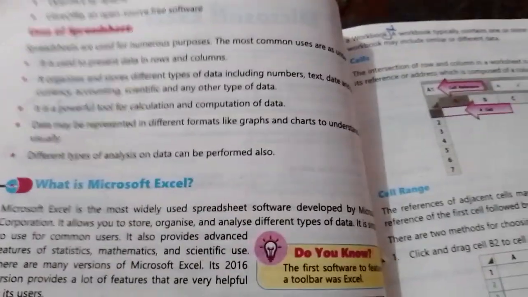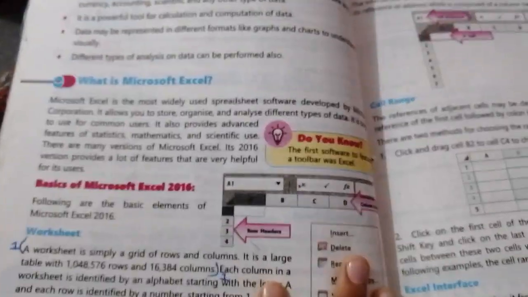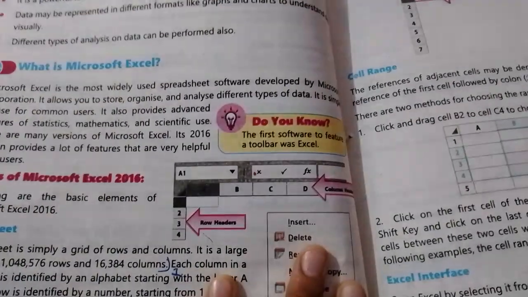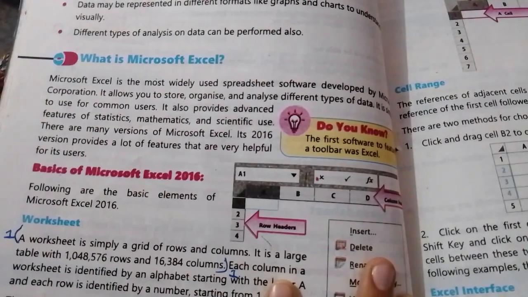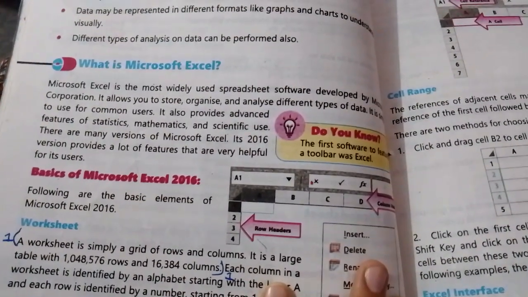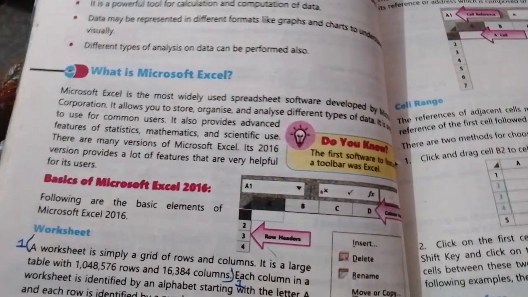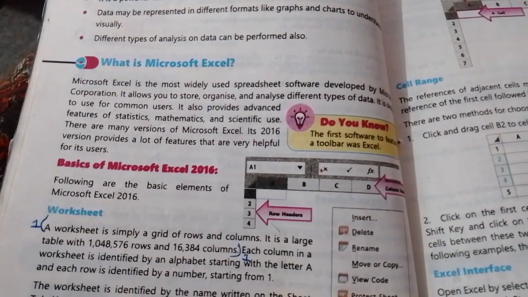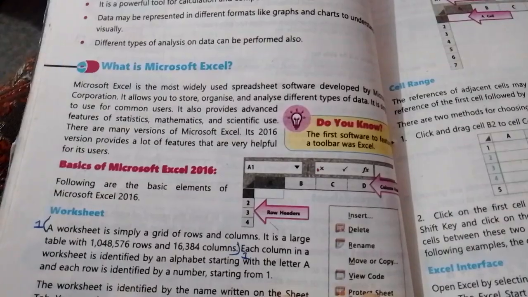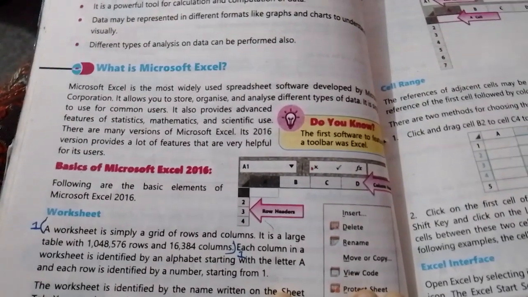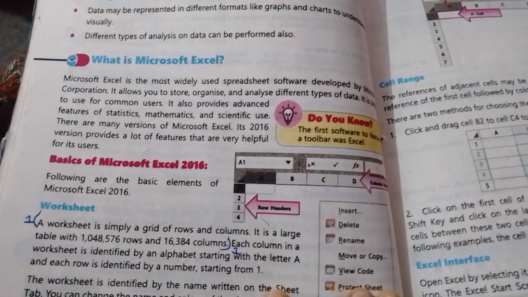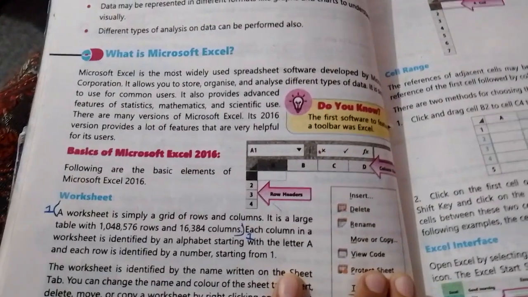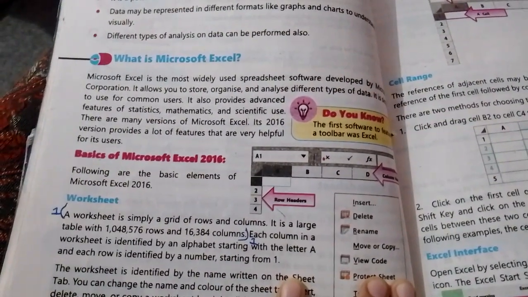What is Microsoft Excel? Microsoft Excel is the most widely used spreadsheet software developed by Microsoft Corporation. It allows you to store, organize, and analyze different types of data. It is simple to use for common users. It also provides advanced features of statistics, mathematics, and scientific use. There are many versions of Microsoft Excel. The 2016 version provides a lot of features that are very helpful.